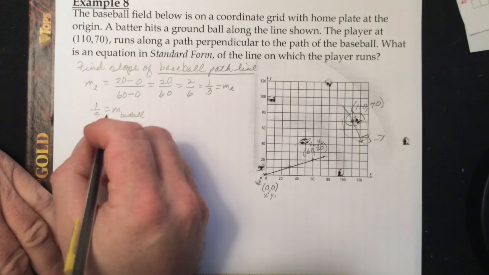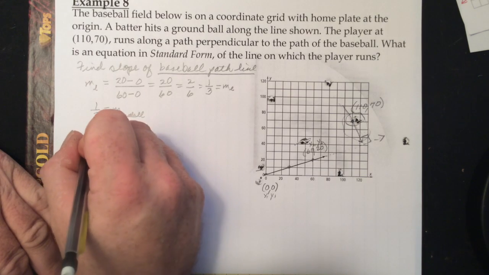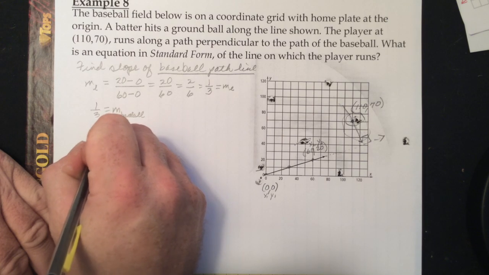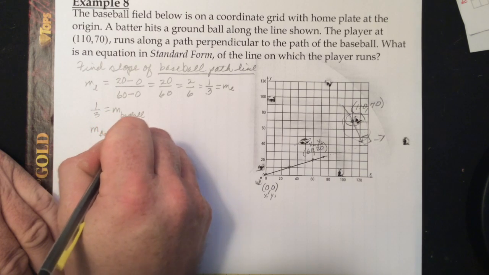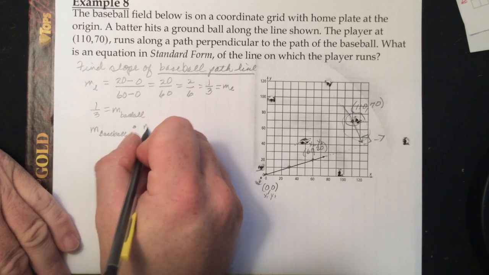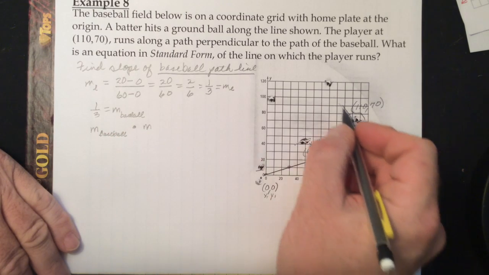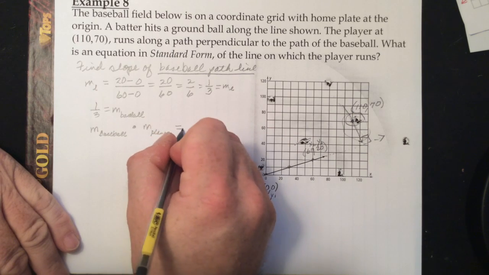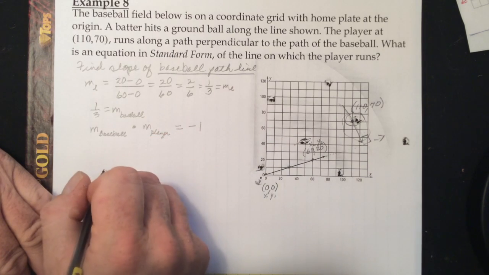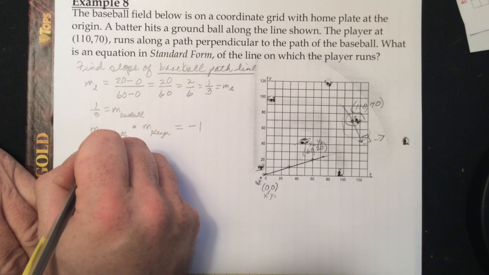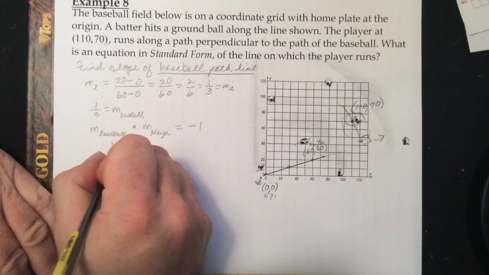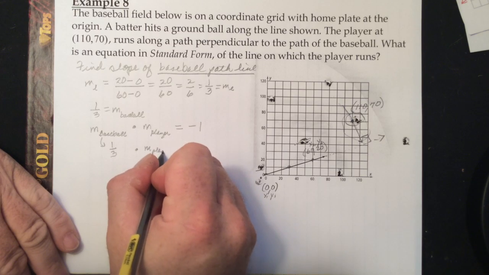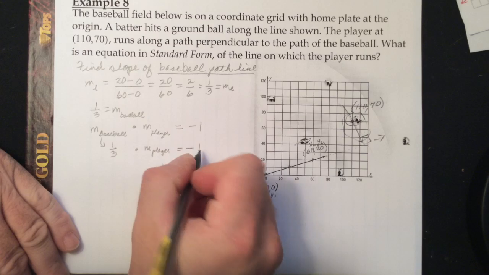Now, we need the slope of our new line. It's perpendicular to it. So we have to use what we know about slopes of perpendicular lines. The slope of the baseball path times the slope, I'm going to call this the player line, has to equal -1. Well, we know the slope of the baseball is 1/3, so we substitute that in, times the slope of the player equals -1.